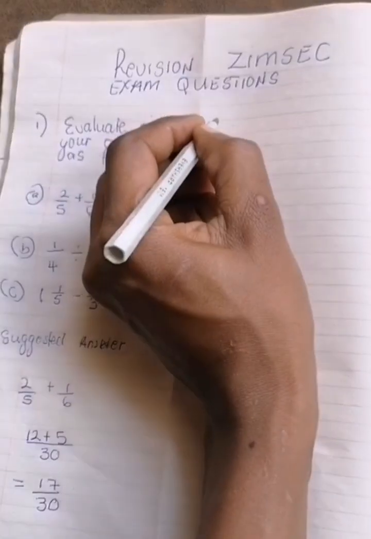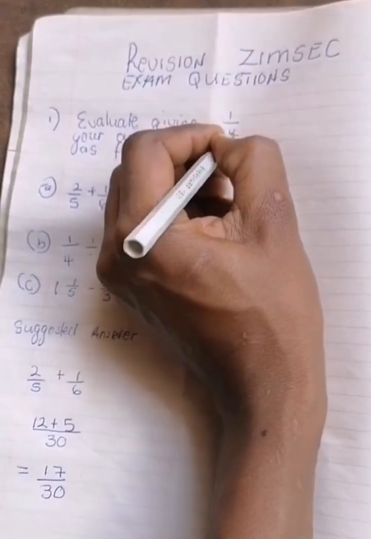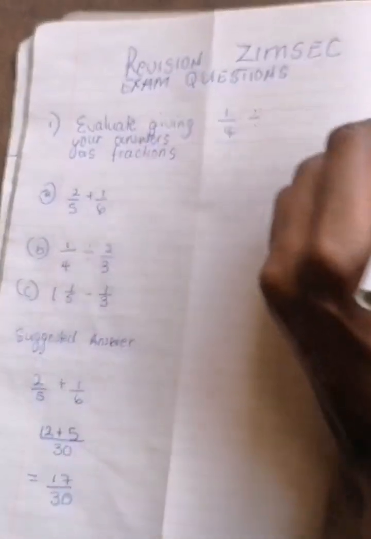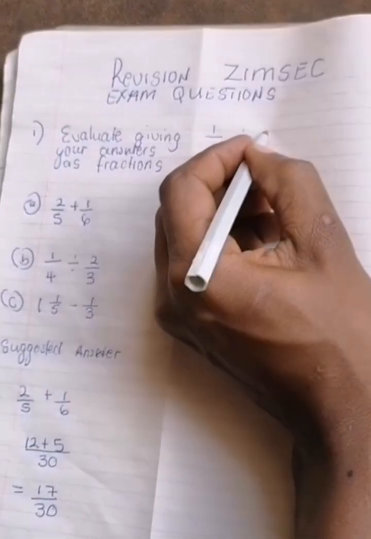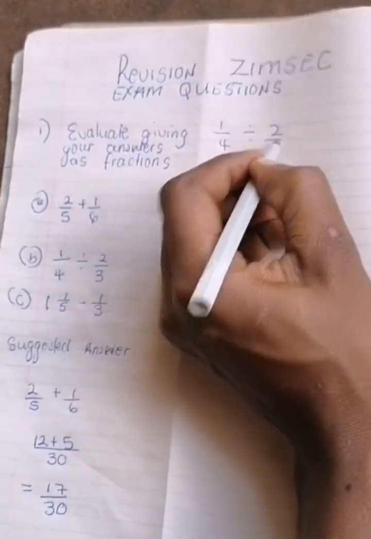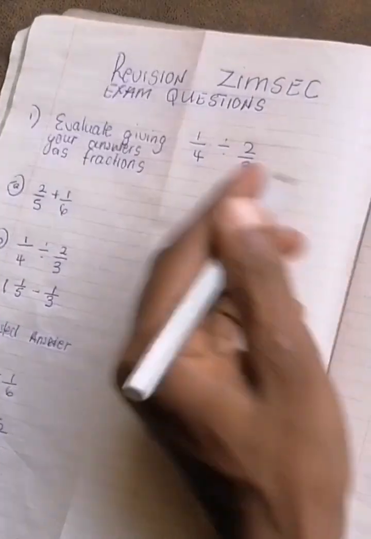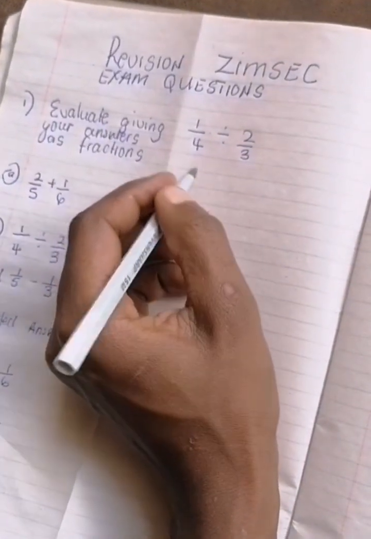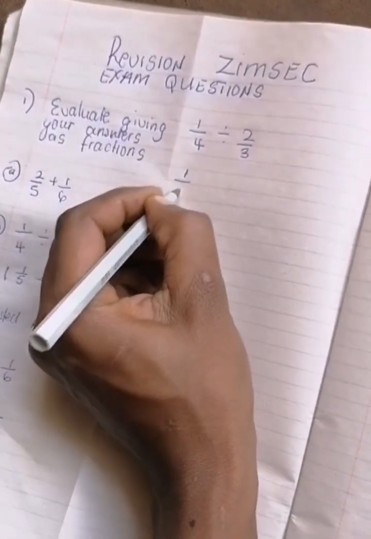Question 2: 1 over 4 divided by 2 over 3 equals 1 over 4.